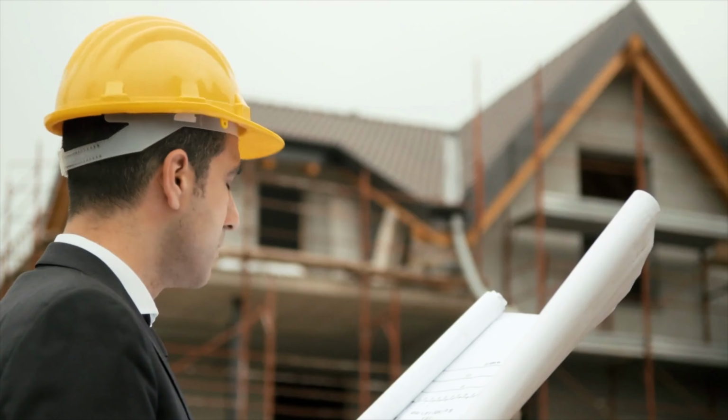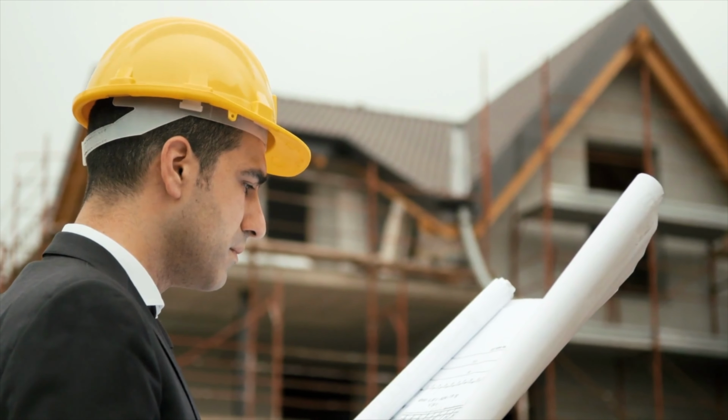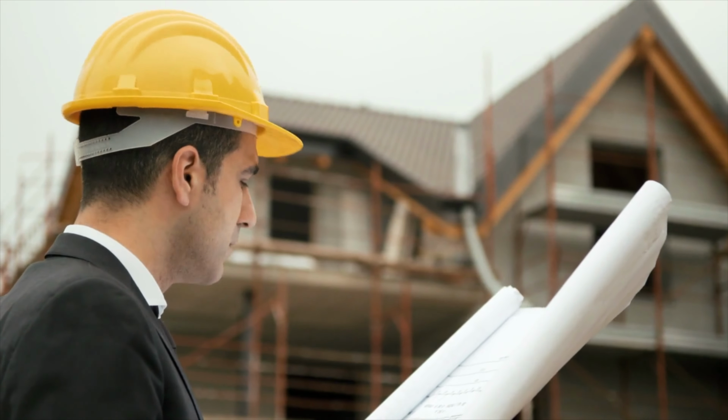For this appeal, an independent planning inspector from the Planning Inspectorate visited the site on the 15th of December, and we're pleased to confirm that the appeal was upheld and the permission granted on the 17th of January in a 3-page appeal decision notice.